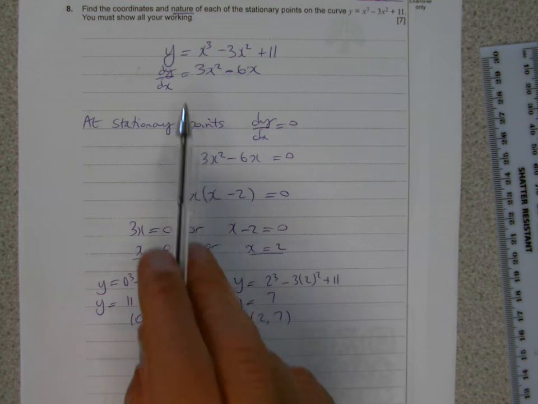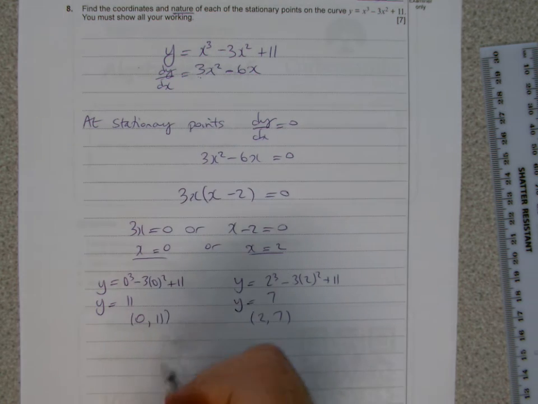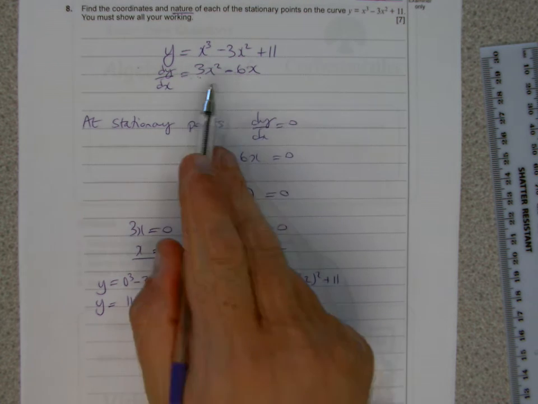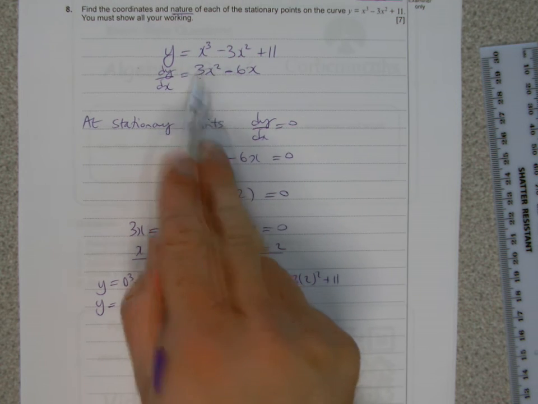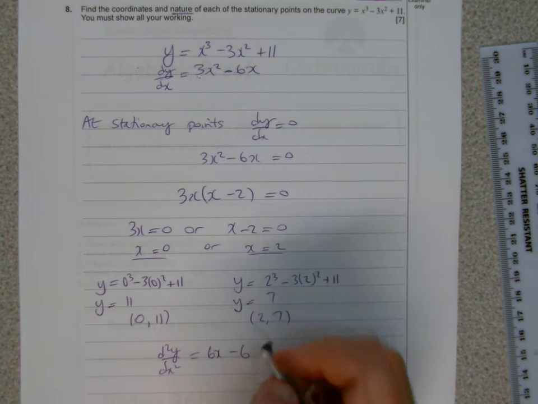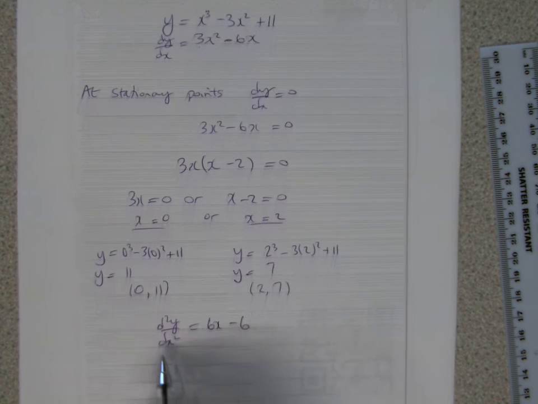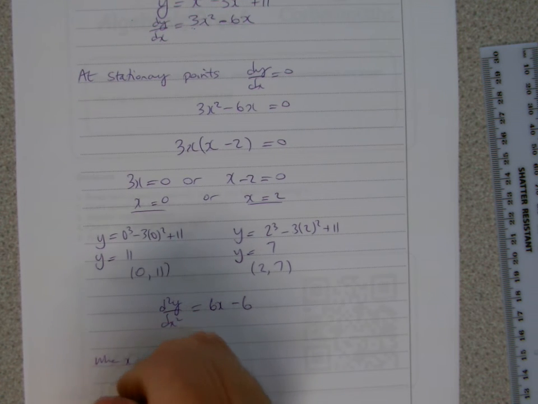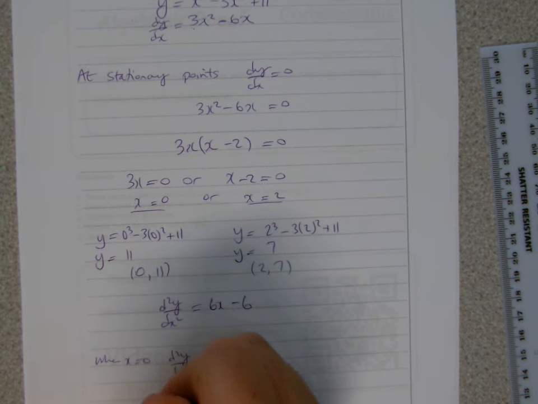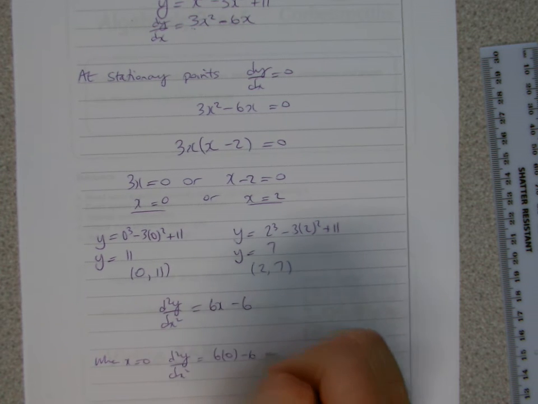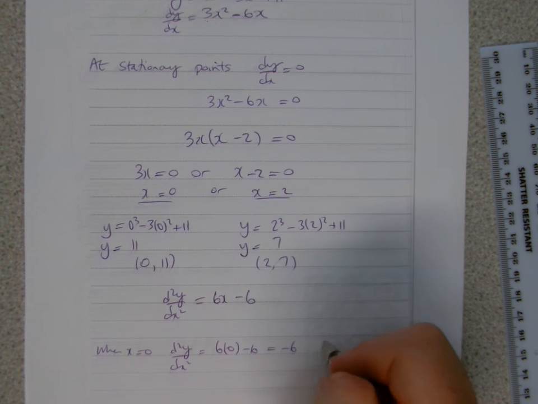And the way we do it is, we do the second derivative. We know dy dx is that, so we do d2y by dx squared. We differentiate it again. If we differentiate this again, you bring the 2 down, so you get 6x, and then it becomes minus 6. The x goes. And then you literally put the values in. So for this point here, when x is 0, d2y by dx squared is equal to 6 times 0 minus 6, and that's equal to minus 6, which is less than 0.